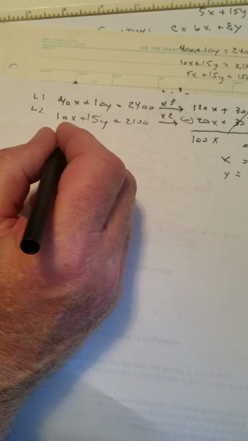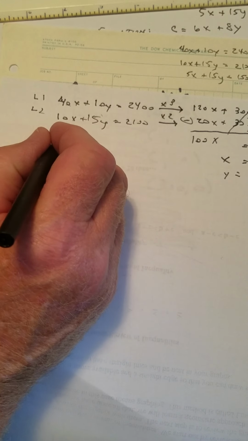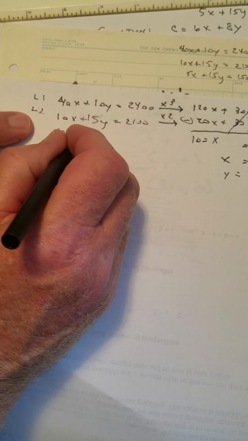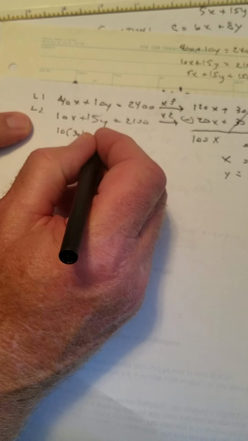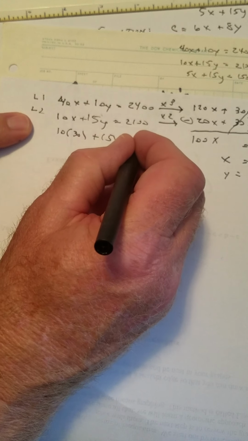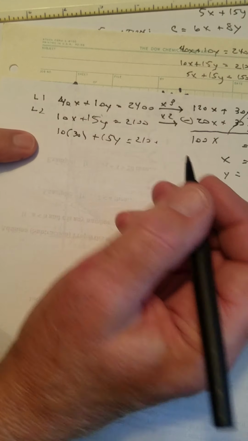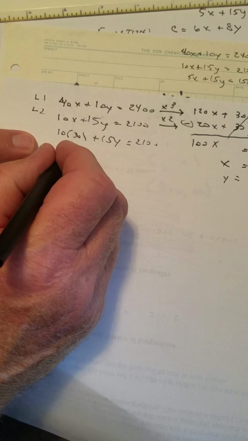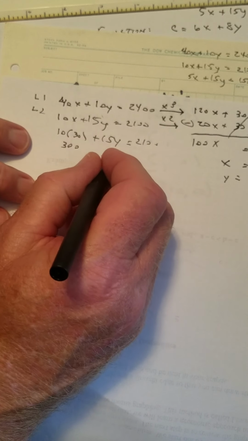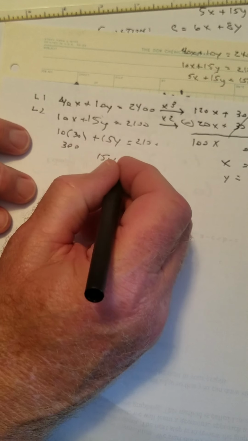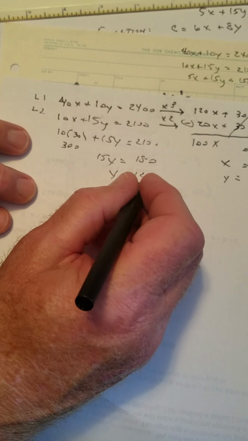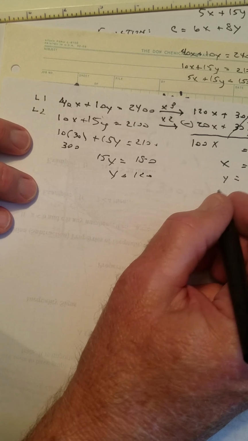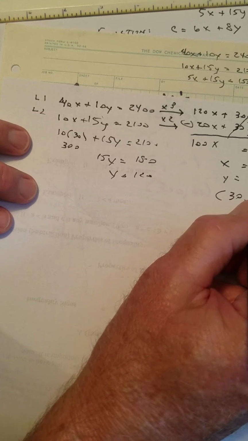Now let me plug it in. Let me make sure. If I did it here, that's going to be 10. I'll put 30 right here plus 15y equals 2,100. So that's going to be 300. So I got 15y equals 1,800. Y is equal to 120. So that's the point, 30, comma, 120.